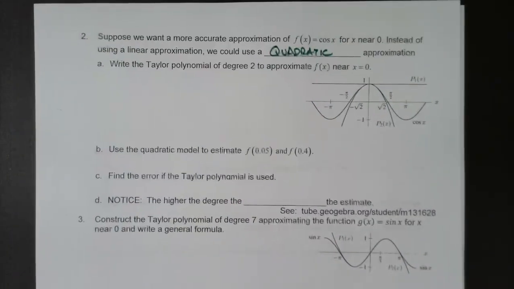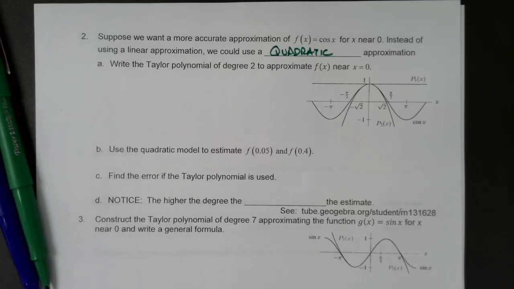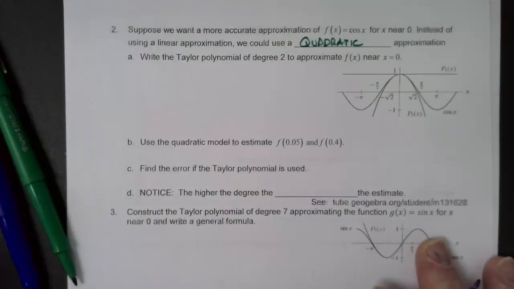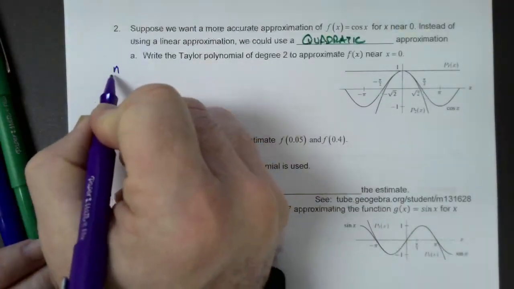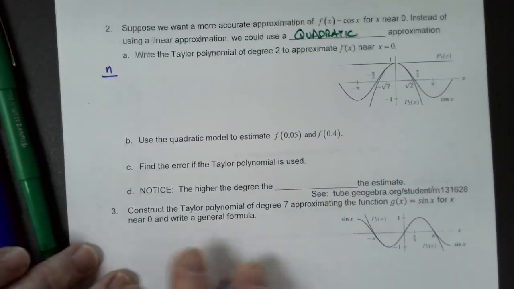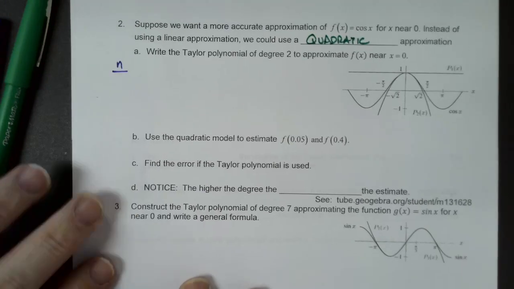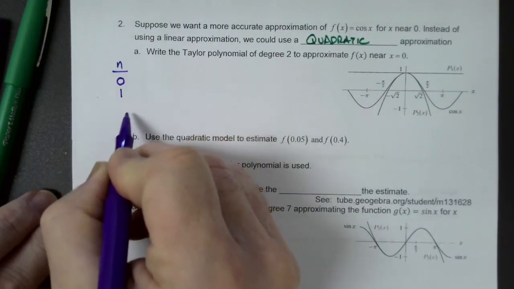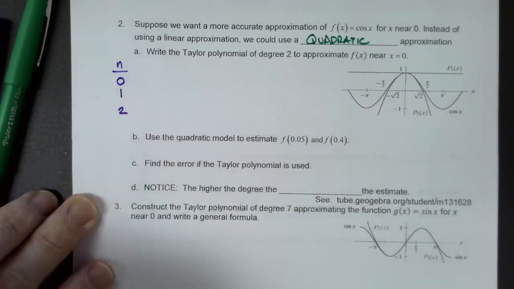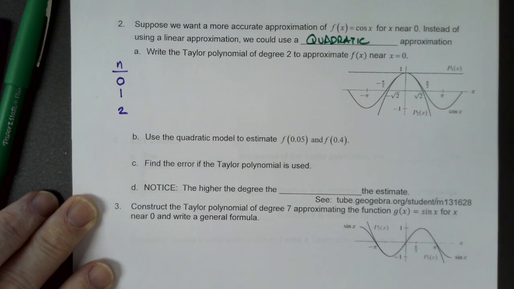Okay. So, in order to do this, we're going to build our Taylor series, and a common way of doing this is just making a table. And since we're doing quadratic, we need to do the term to the 0 power, the first power, and the second power. Of course, if we wanted a third degree, we'd go to 3. If we wanted a fourth degree, we'd go to 4. And we'd have 4 lines here.